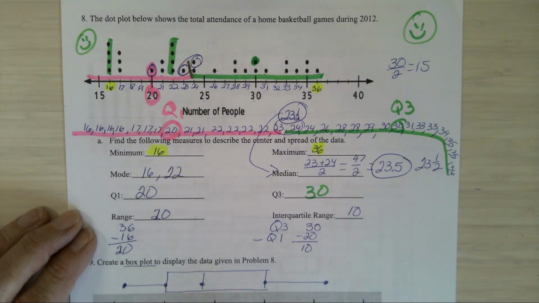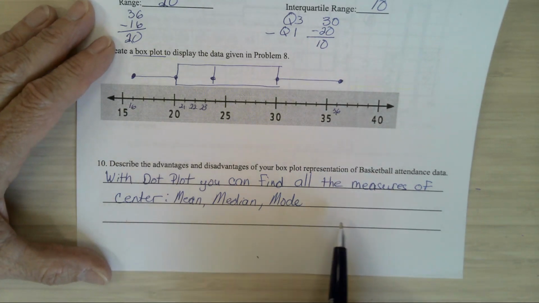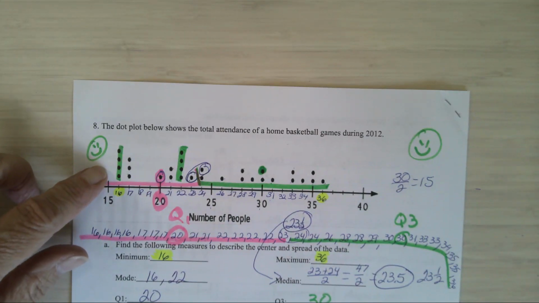You can find the mean, you can find the median, and you can determine if there is a mode. So with the dot plot, you can find all the measures of center, mean, median, and mode. And yes, with this plot up here, you can find all of that.